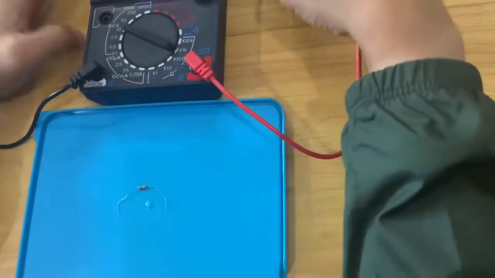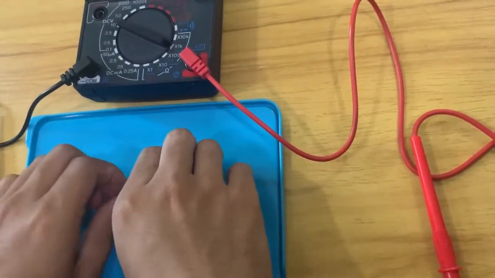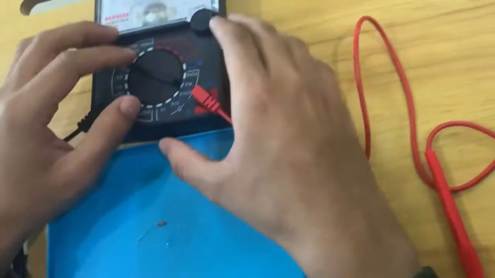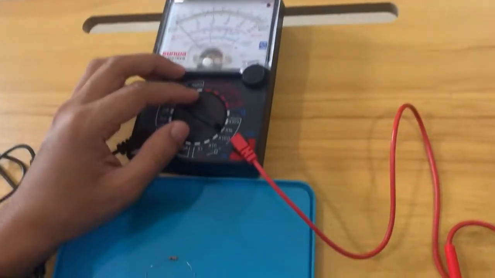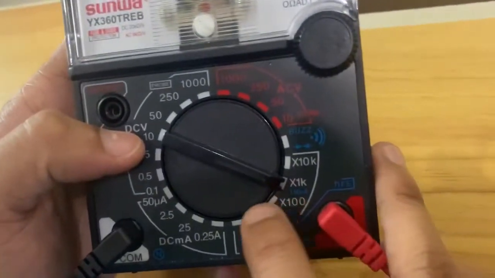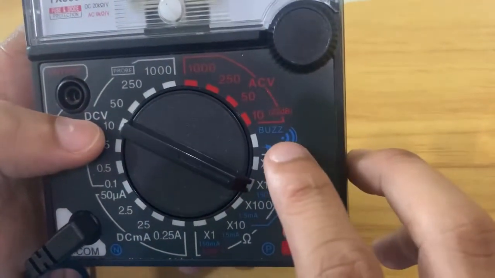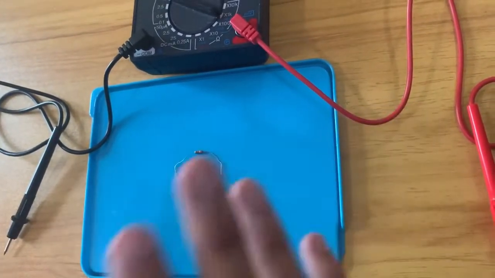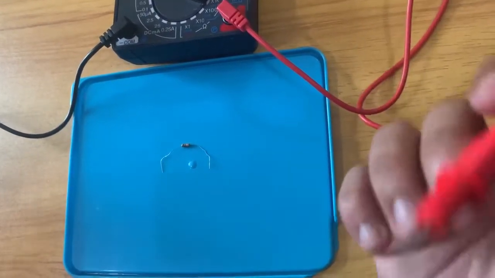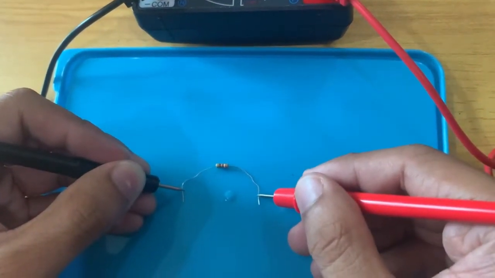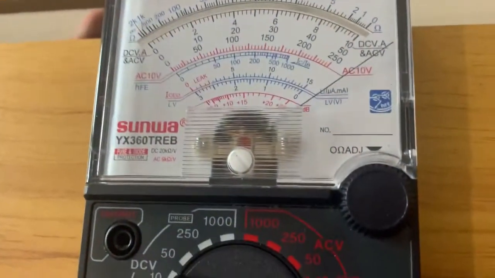Okay, next we teach you how to measure a resistor. This is the resistor. First things first, when you want to measure the resistor, you must set the range at the resistor range. Second, the resistor must not have a connection with any other supply. And the last part, you just put the probes on each leg on the other side, so we can measure the resistor.